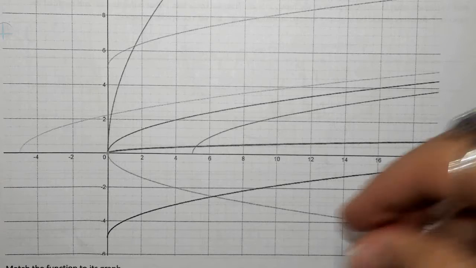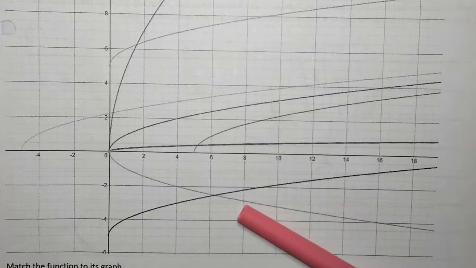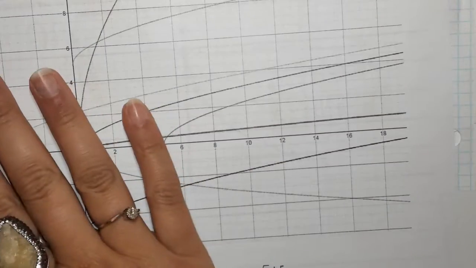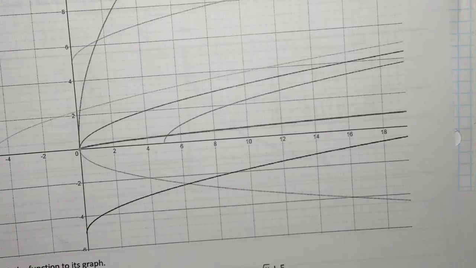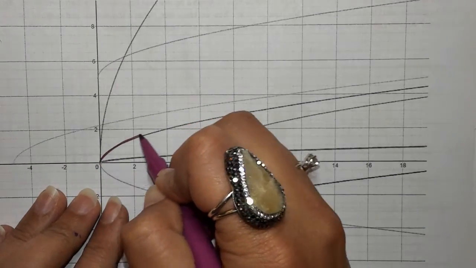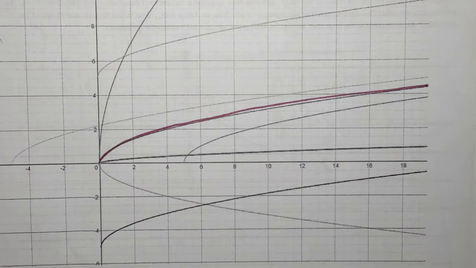Alright, so what we're going to do is we're going to use each color, because this was in color to begin with, but our copier only copies in black and white. So we are going to draw a color over each line. So I'm going to start here, and that one's going to be this fuchsia color, because we want to be able to match.